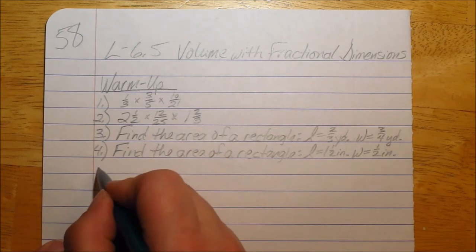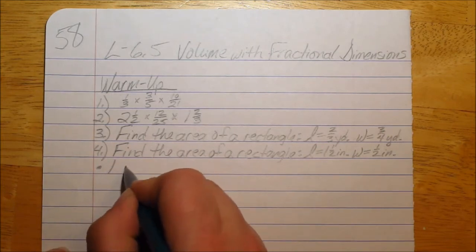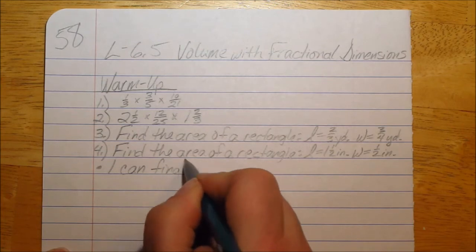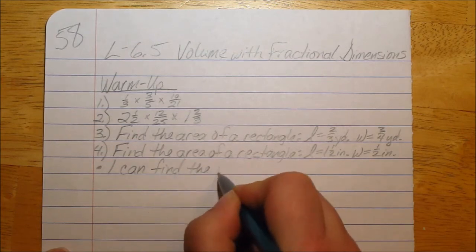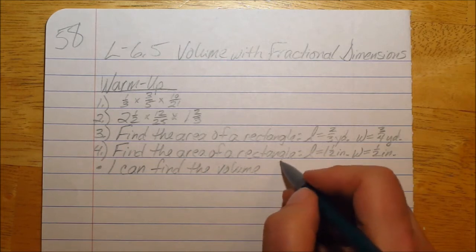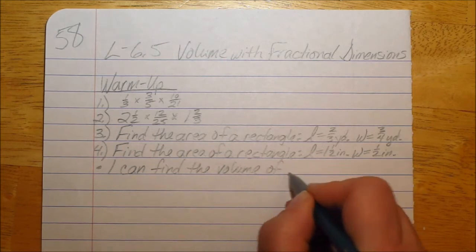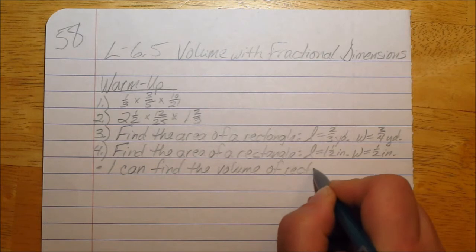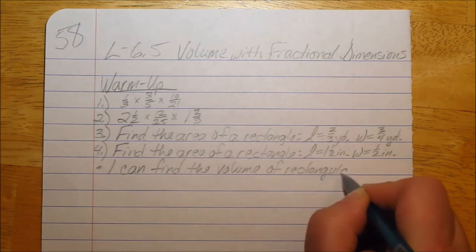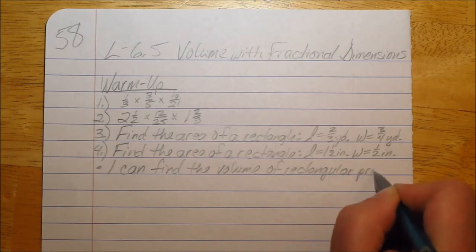Okay, our I can statement for this lesson is I can find the volume of rectangular prisms.